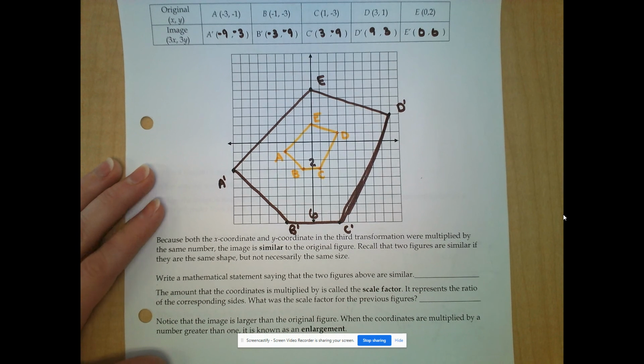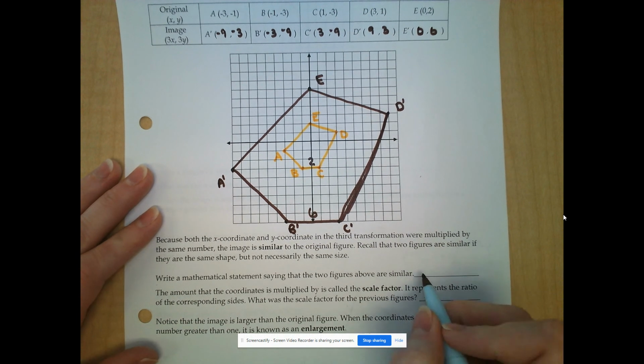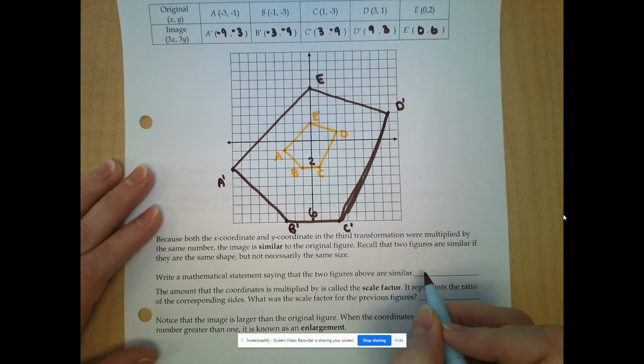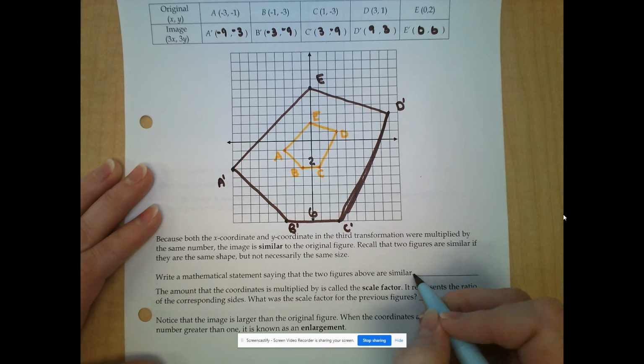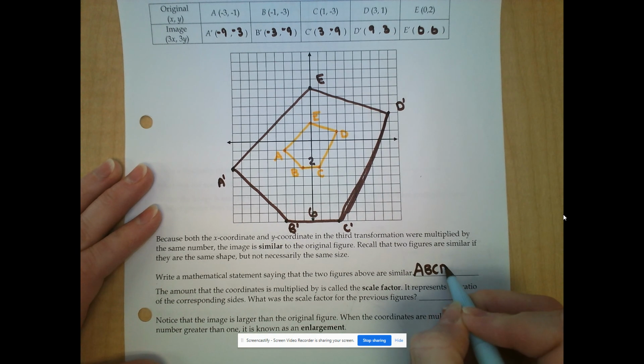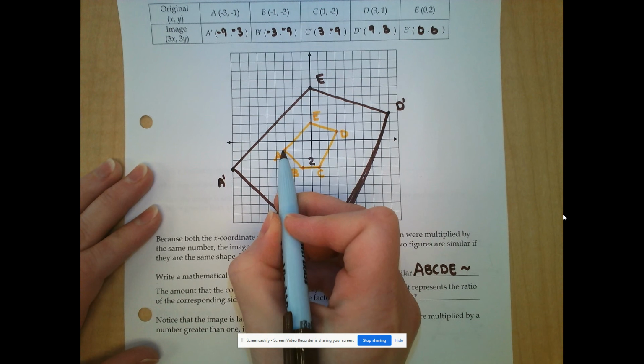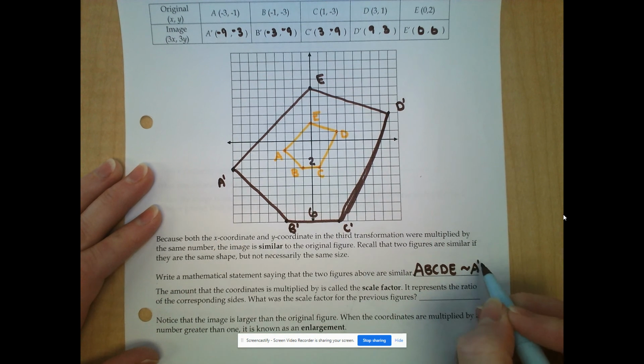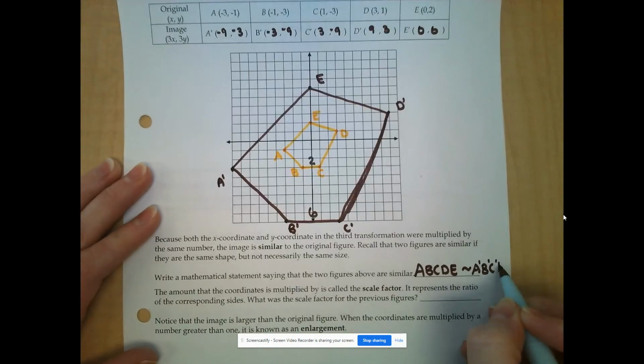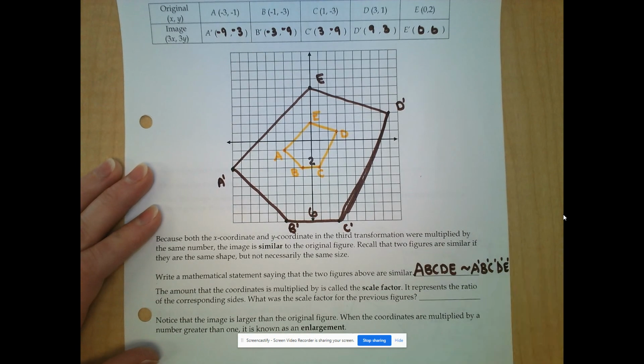Write a mathematical statement saying the two figures above are similar. So we would say, now notice I'm not going to put a triangle symbol because this is not a triangle. I'm going to say A, B, C, D, E is similar to, and then you'd start with A prime and then work your way around in the same order, just like we did before when we were naming two shapes.